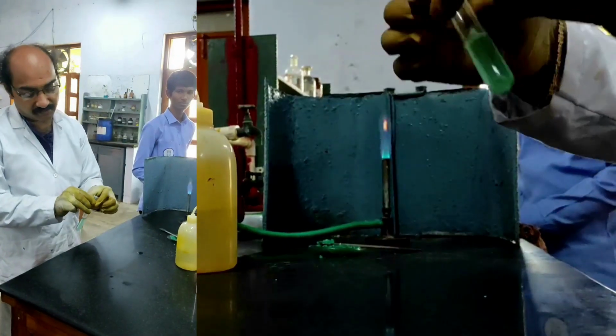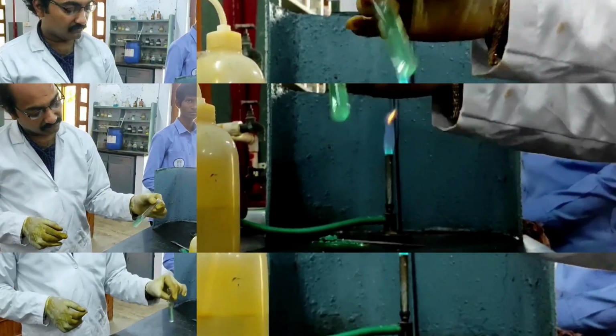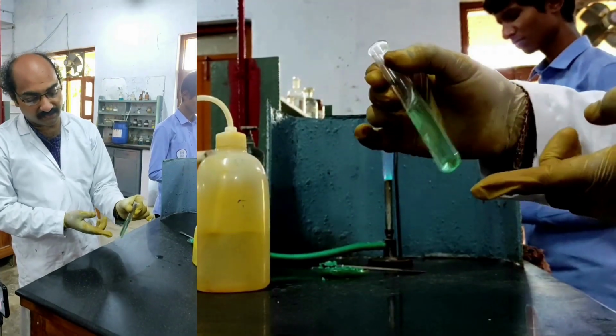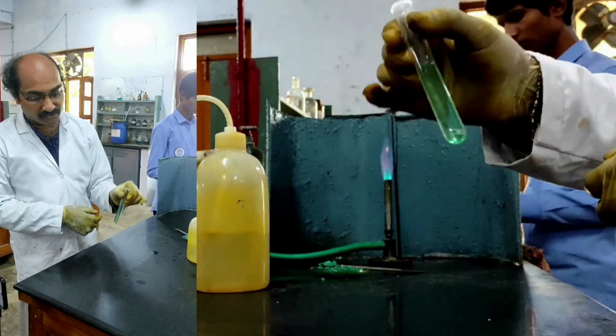Okay, so I prepared the original salt solution. The given salt mixture is completely soluble. There is no residue at the bottom. So now I have got the original salt solution.